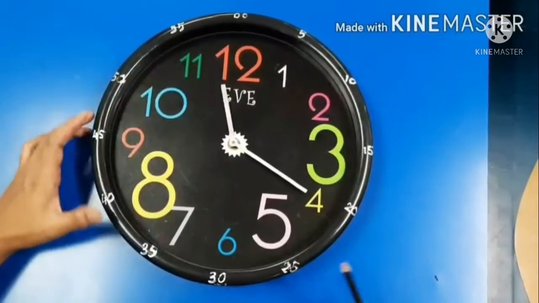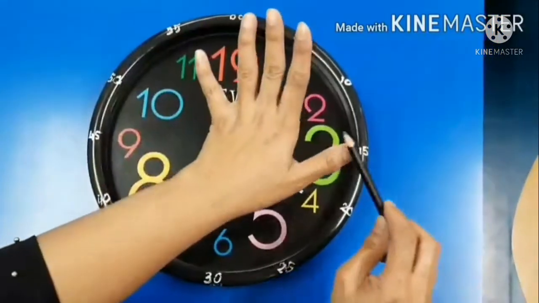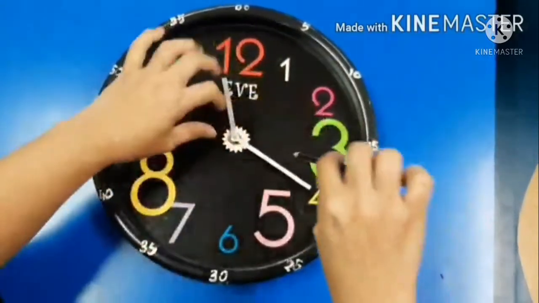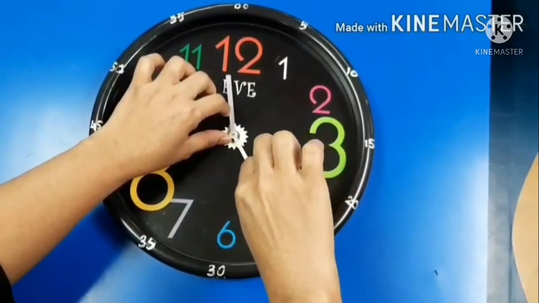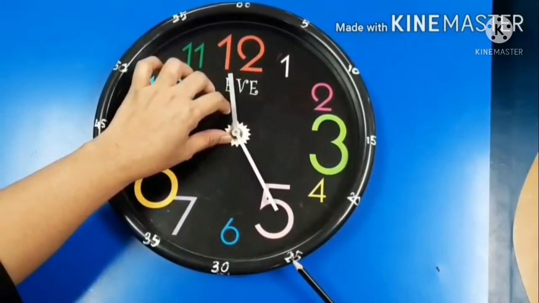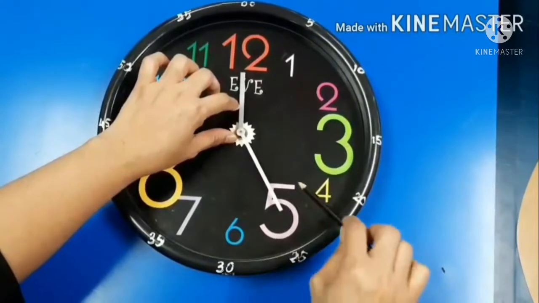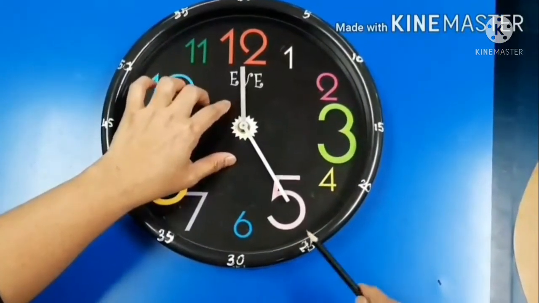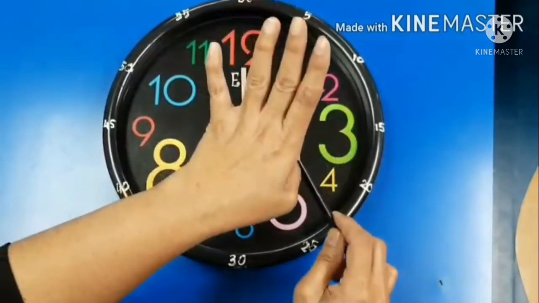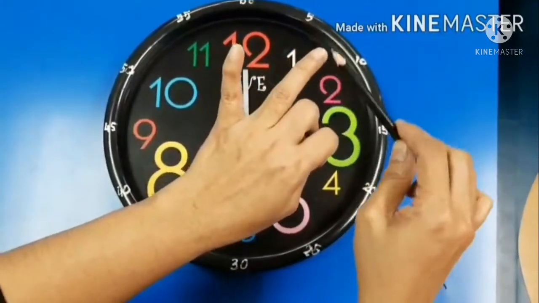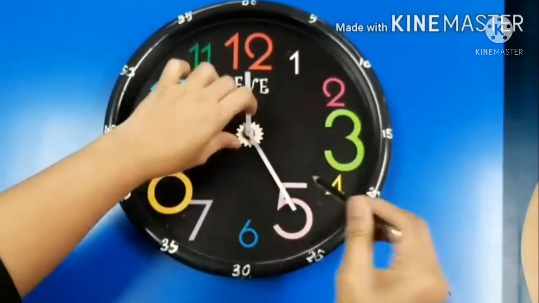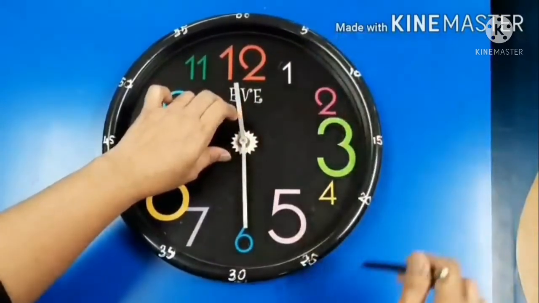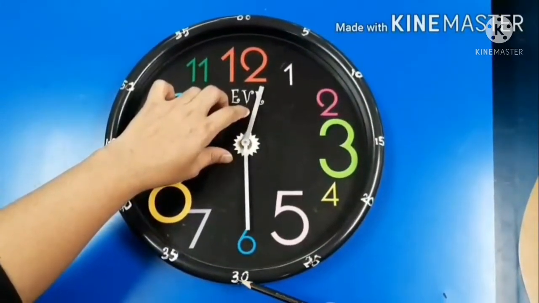Add on another 5. 20, 21, 22, 23, 24, 25. We move to number 5 here. It is already 25 minutes. And we add on another 5. From 25, 26, 27, 28, 29, 30. So the long arm will move here. It is already 30 minutes.